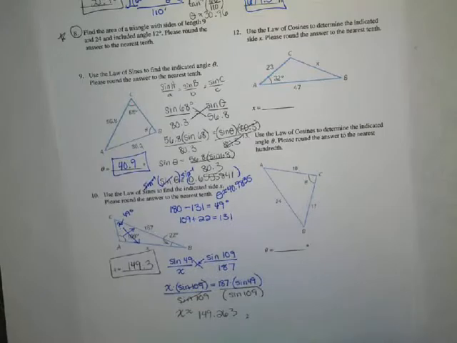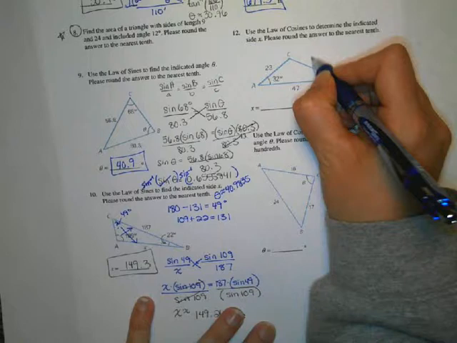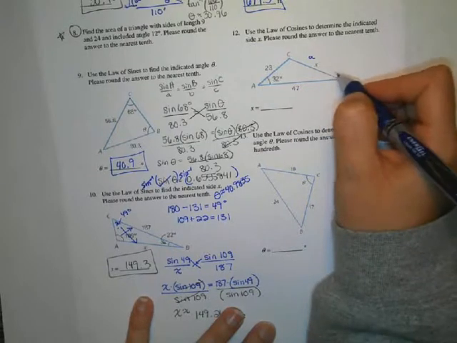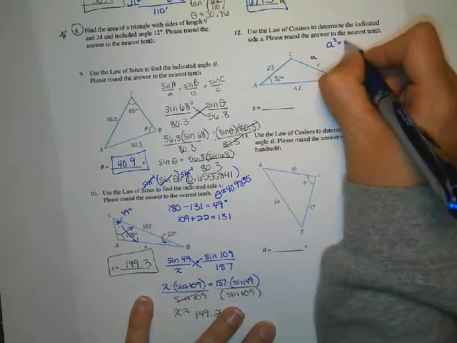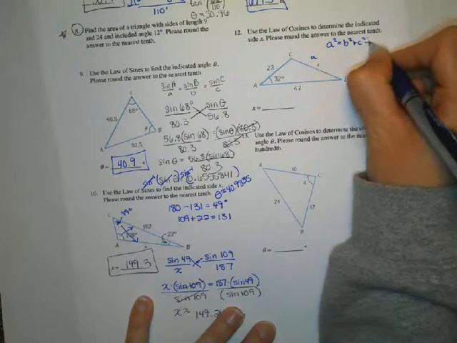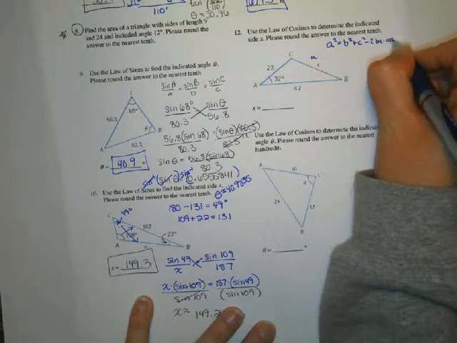Okay, next problem. Number 12. It says, use the law of cosines to determine the indicated side x. Please round to the nearest tenth. So law of cosines is from your 6.5 notes. That's the one where it was this little a and you're solving for that. So it would be a squared equals b squared plus c squared minus 2bc times cosine of big A. So that's all the information you need.